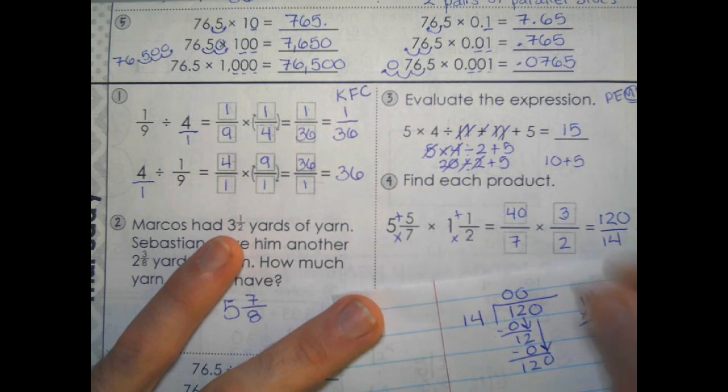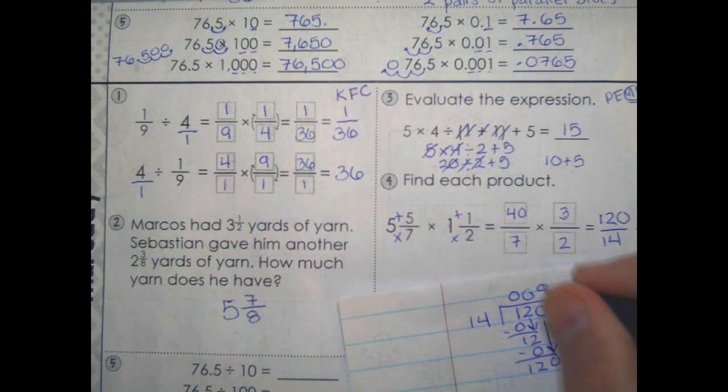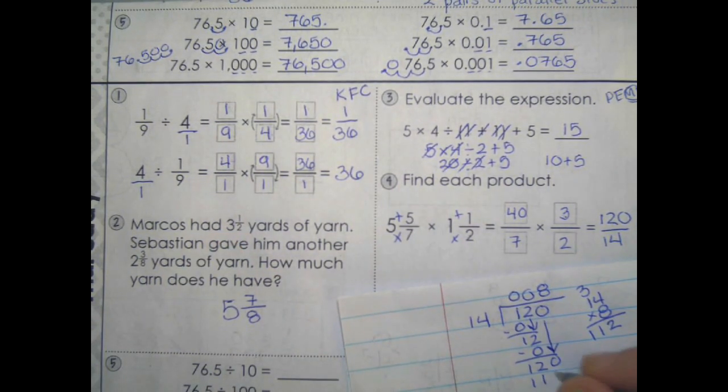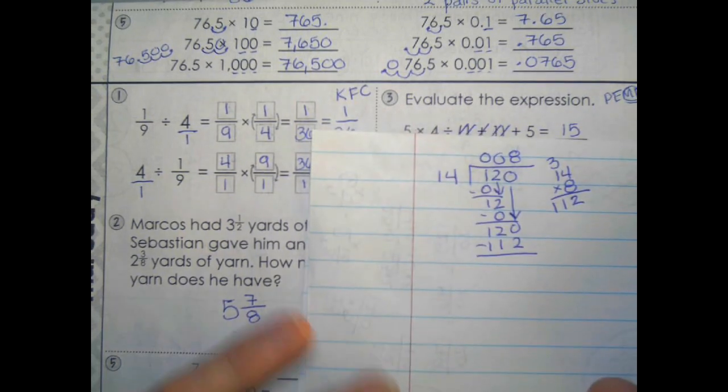8 times 4 is 32, carry the 3. 8 times 1 is 8, plus 3 is 11. 112, yeah, that's as close as we're getting. So 8 goes up at the top, 112 goes at the bottom. Sorry, can't even see any of what I'm doing.